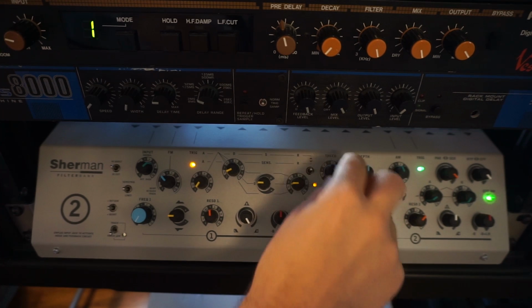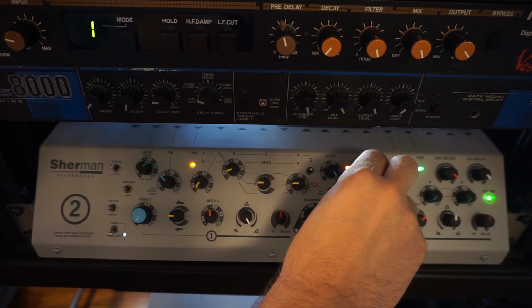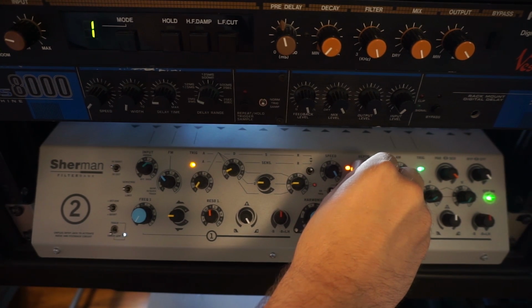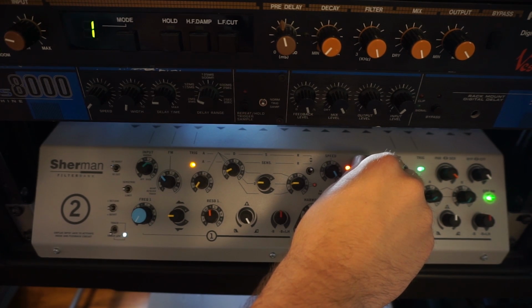In addition to that, you also have an onboard LFO that can go to audio rate to add even more weird warbles and aliasing. Yowza, yowza, that's a spicy meatball.